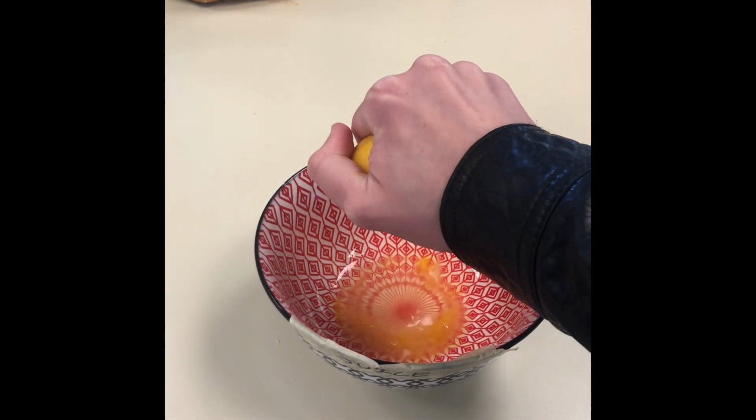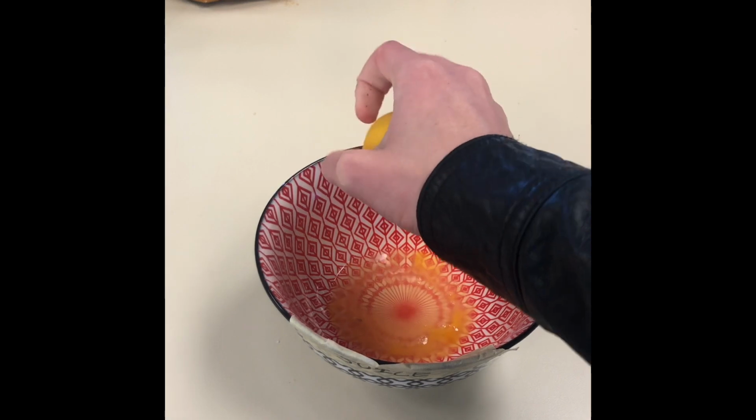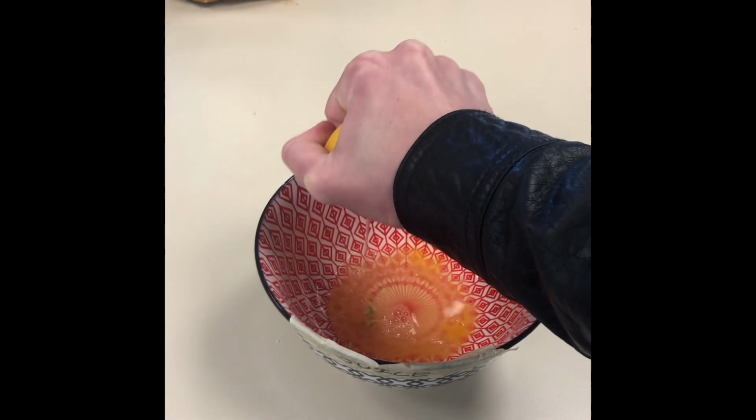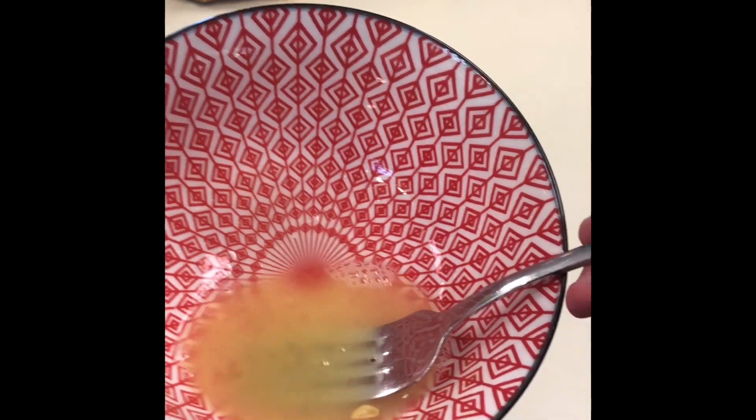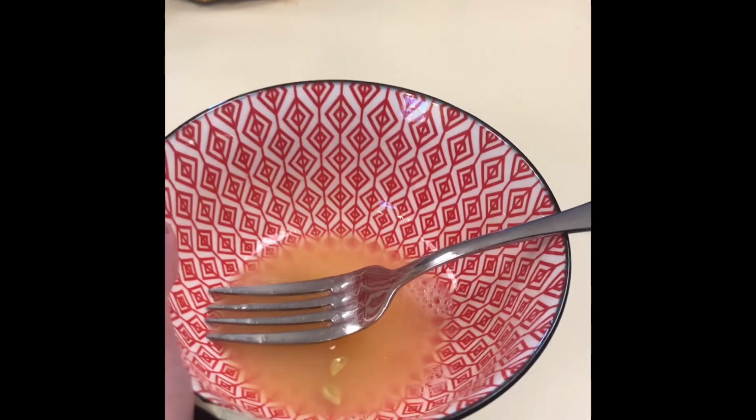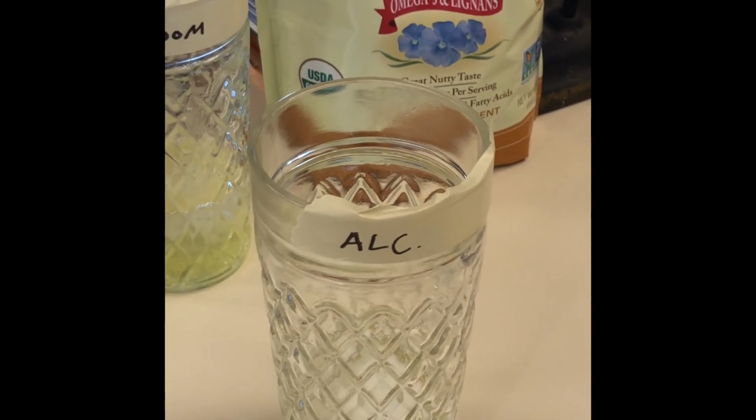Lemon juice is very acidic, and I'm curious to see what it does to the structure of the protein. As you can see, the lemon juice has a somewhat opposite reaction to the stirring and actually thins the mixture and breaks it down into a more liquefied state. Next, we're going to check on our experimental controls.